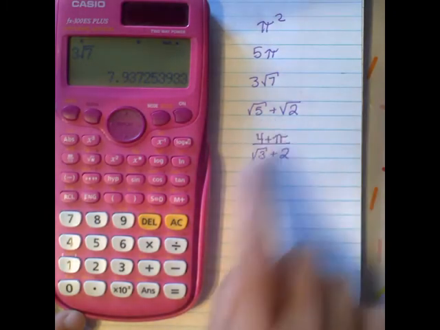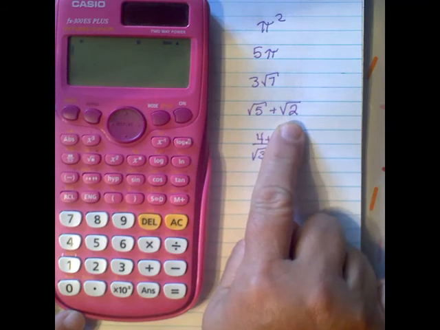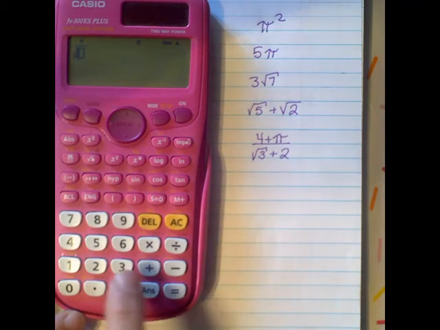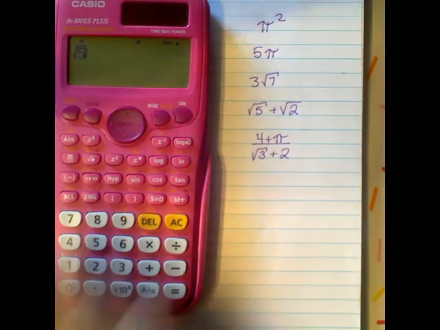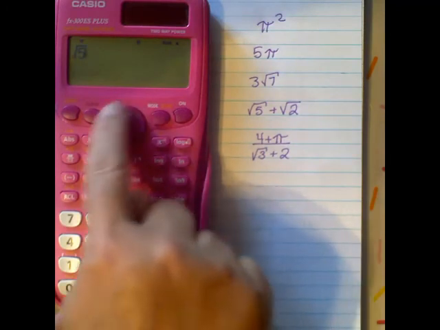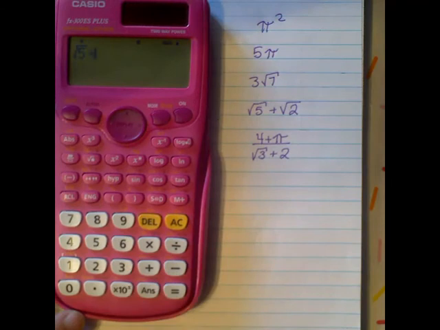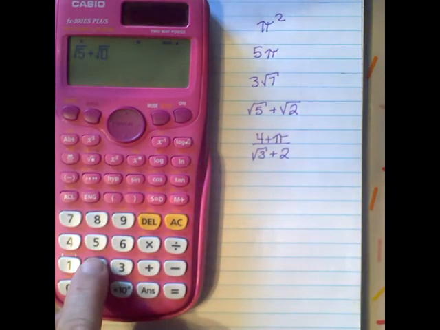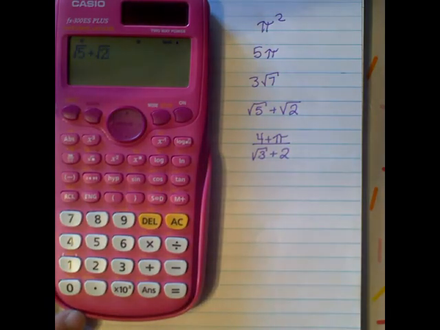Okay, now here I want to be careful because I'm going to do the square root of 5 plus the square root of 2. Now I'm going to hit my square root button and my 5. Now if I keep typing here, everything is going to be under the radical, and I don't want that. So I'm going to use this button up here to get out from under the radical. Hit plus square root of 2. So on these, be careful and look back at your display and make sure that it actually says what you want it to. Now hit equal here.